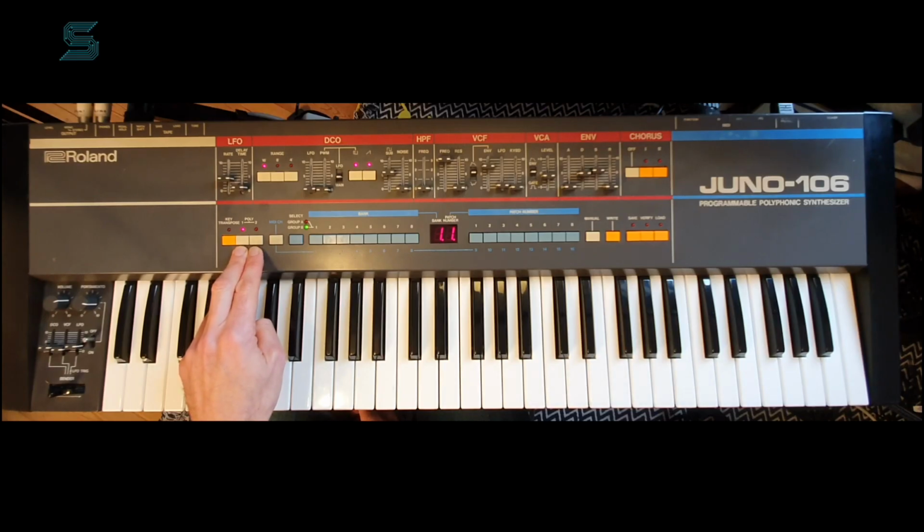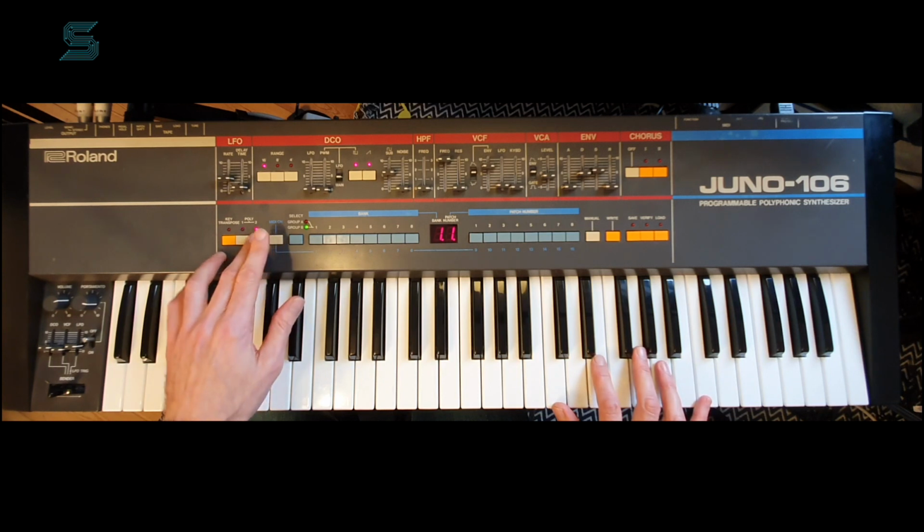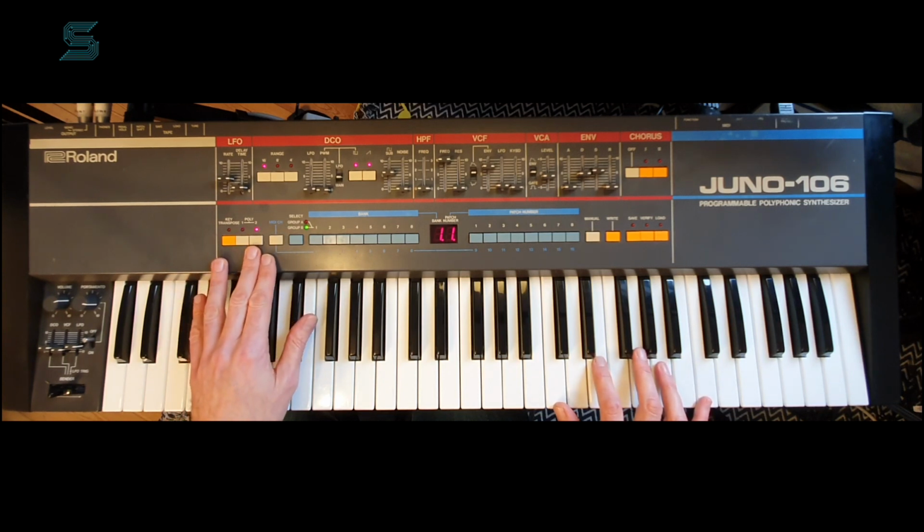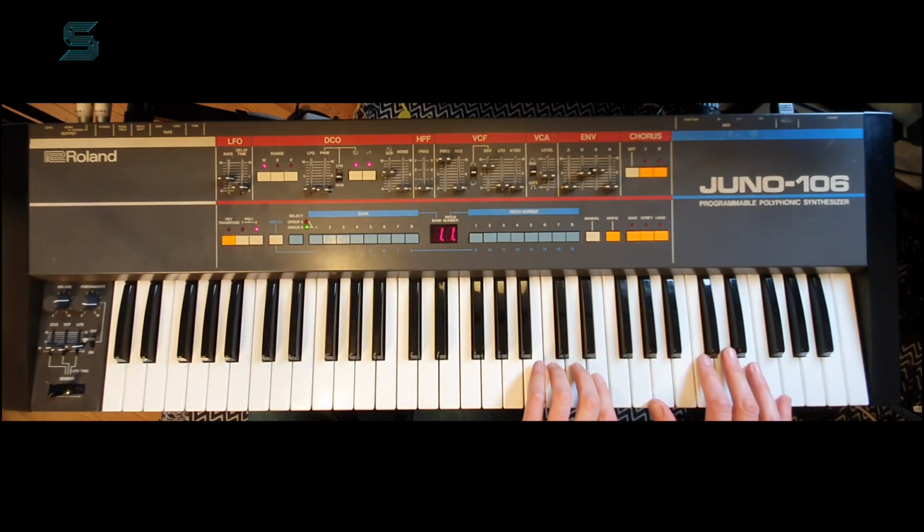These buttons here determine how the Juno allocates those 6 voices to the notes that you play. I think in poly 1 mode, it's cycling around all 6 voices, even if you just keep playing one note. But if you repeat a note in poly 2 mode, it will keep using the same voice, and it only starts to use the other voices if you hold down more notes.